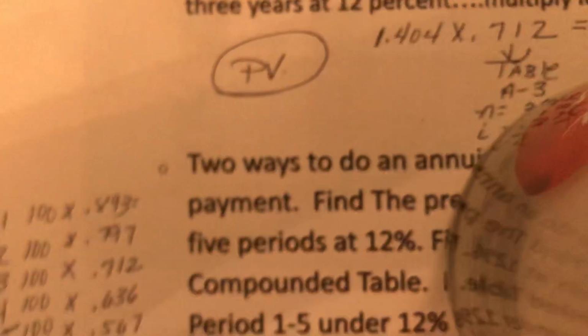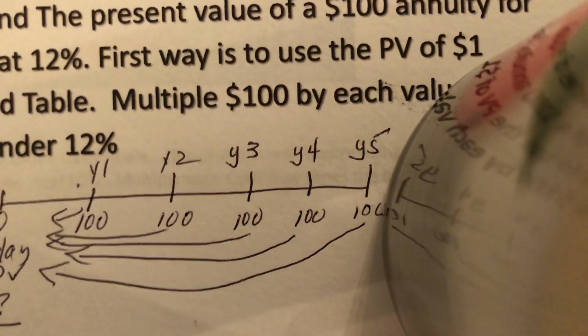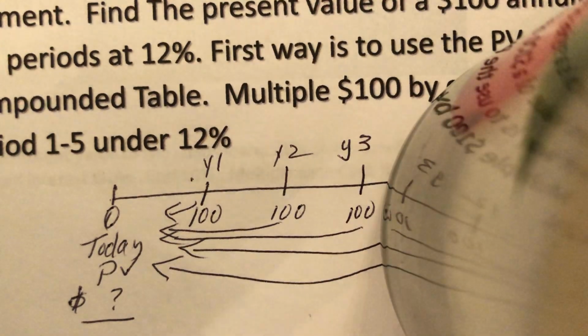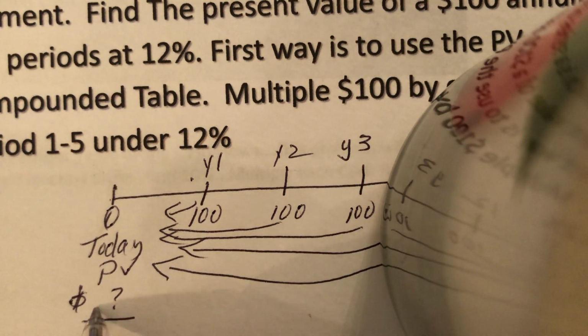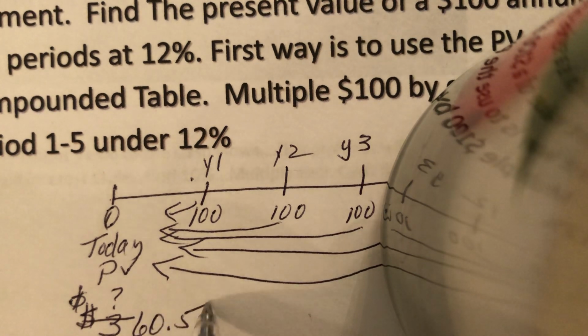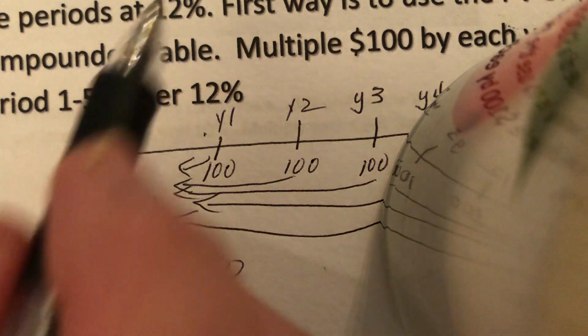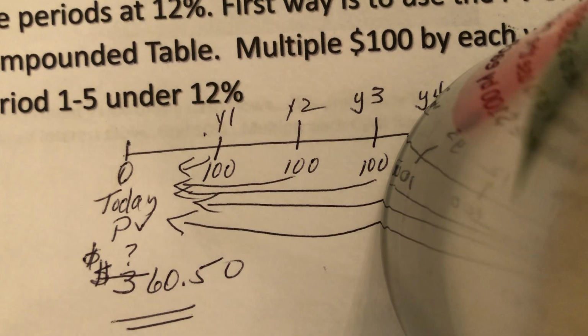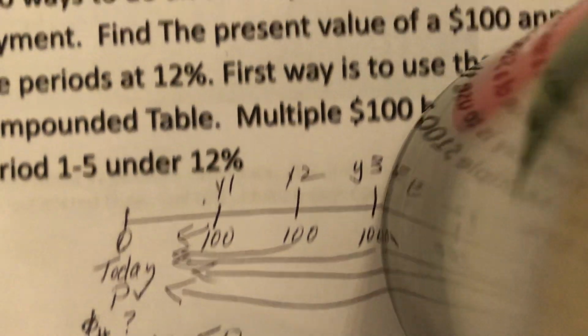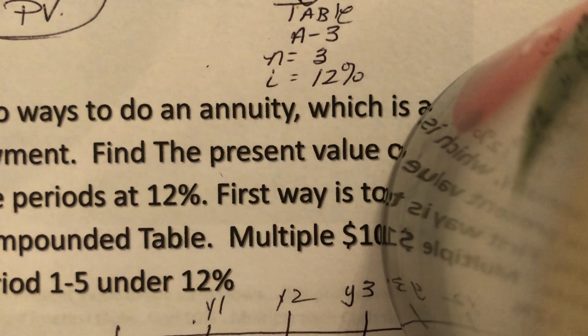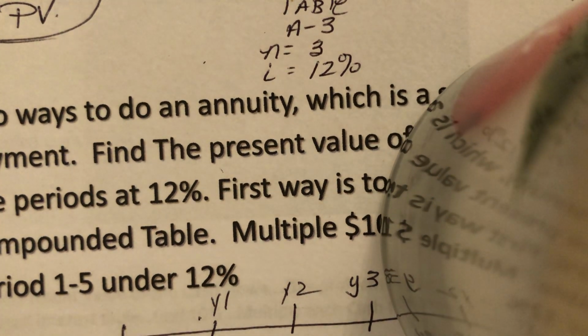$360.50. Okay, so where it looks like you're getting $100 every year, if you took all of that money right now in one lump sum, the total would be $360.50. Okay, so that's the present value. The present value of an annuity, which is a series of equal payments. The other example was the present value of one amount, a single amount. Okay. Now, let's get on to another problem.